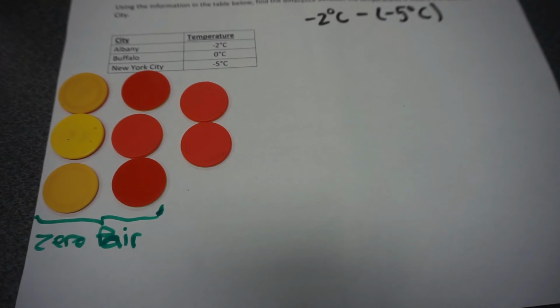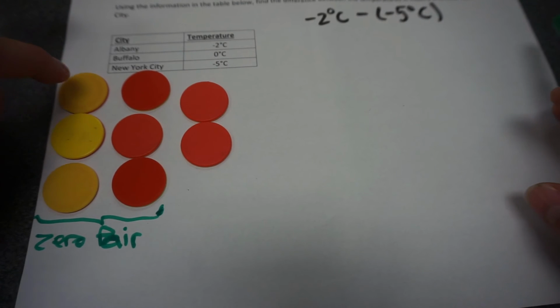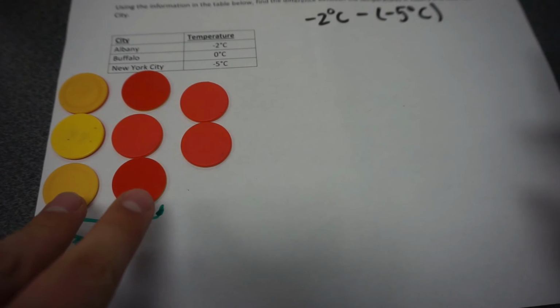You have it, a little hard to read, but that's the zero pair right there. So we haven't changed anything. If we look at it again, we still have the value of negative 2, just because these 2 columns right here are going to cancel each other out. So we still have negative 2 here. Let's go ahead and write that down.